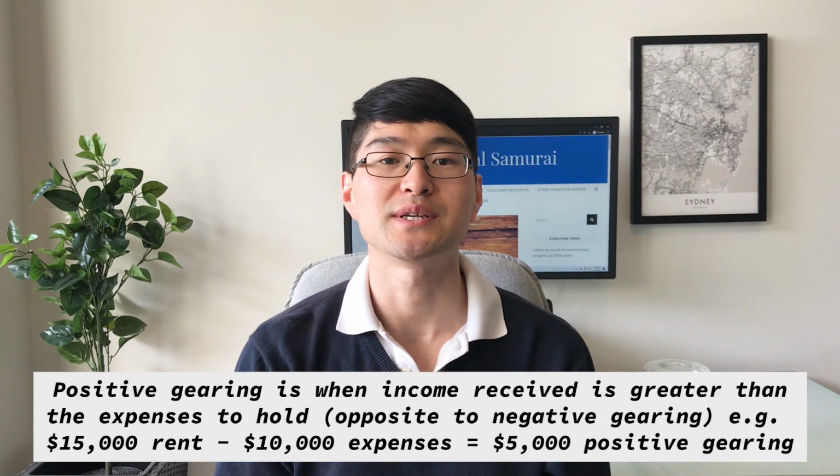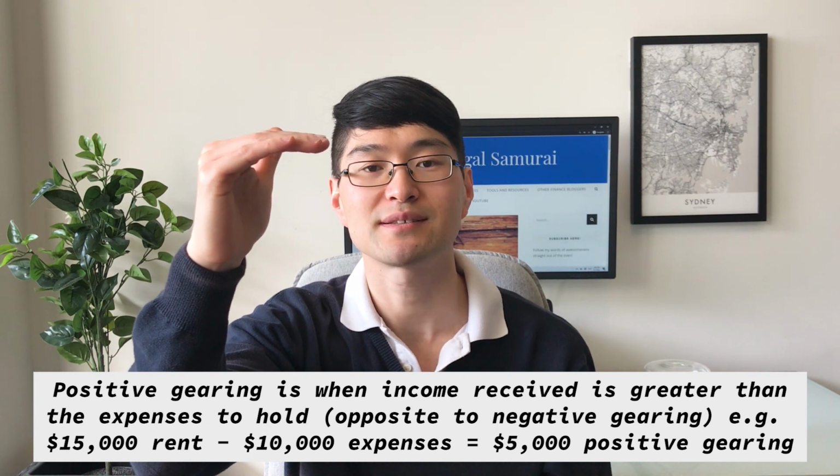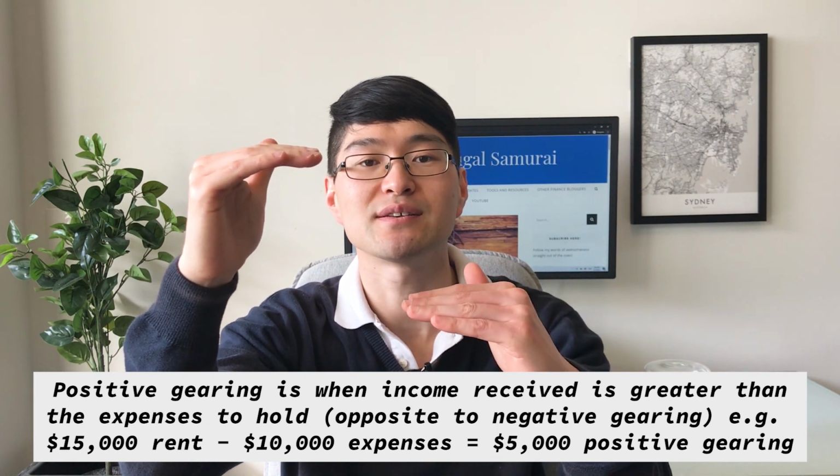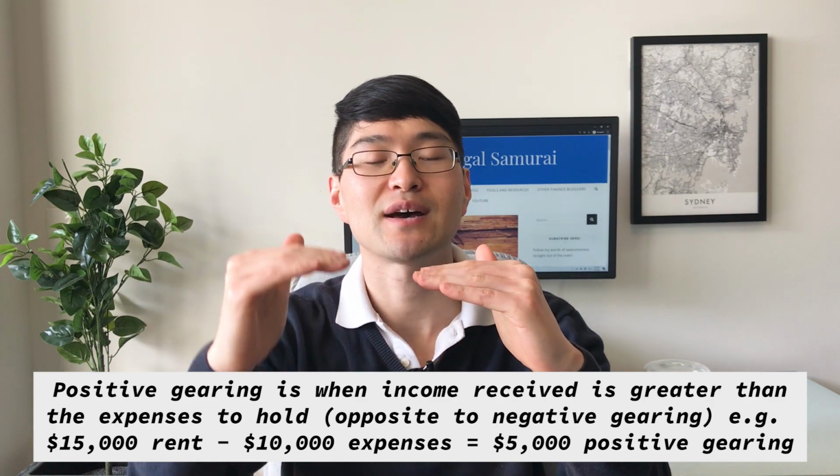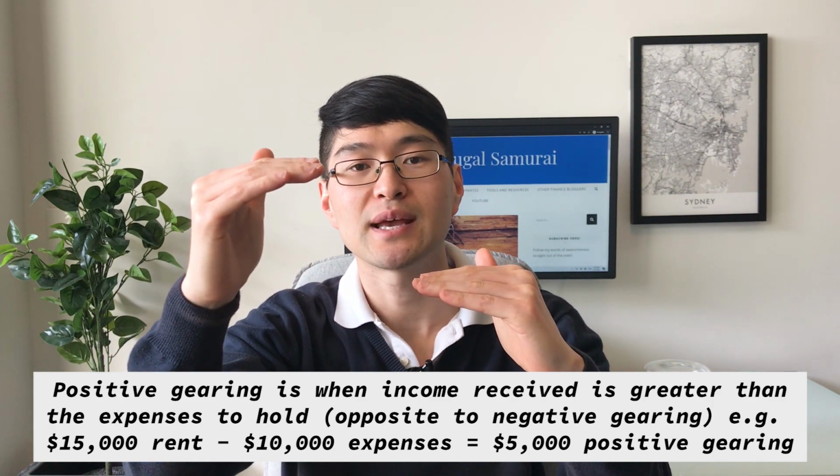Positive gearing is the opposite of this. This is when you receive $15,000 from rent, but it only costs you $10,000 in terms of expenses to hold that asset. So a difference of $5,000 is income and you will need to pay tax on this.